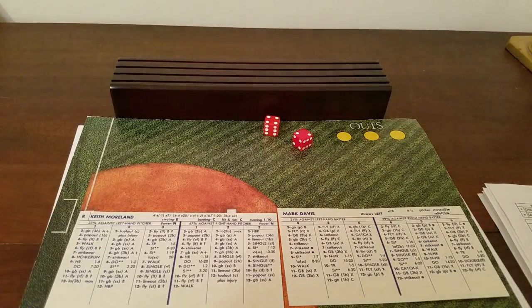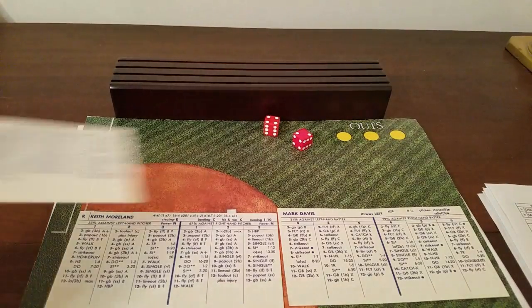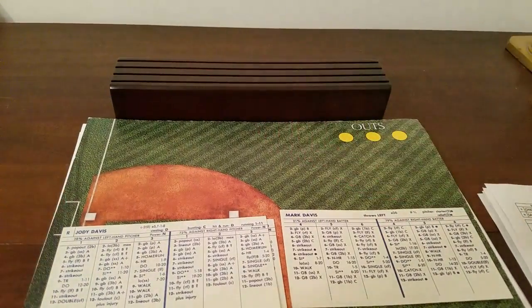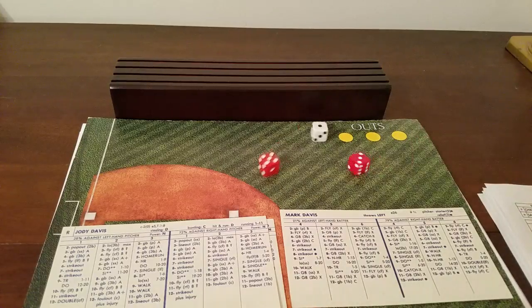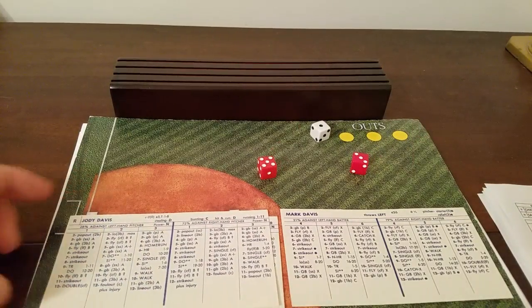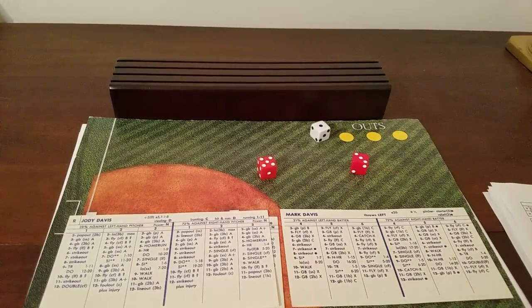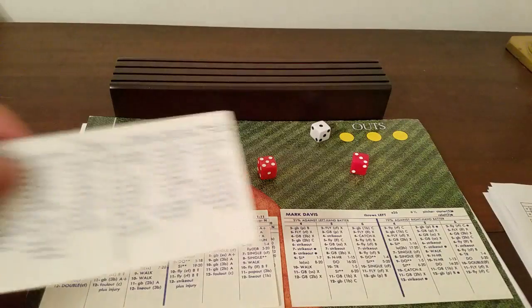And that'll bring up Jody Davis, the catcher. See if they can't take advantage of the error. It is a 1-8 against the lefty, and that's a strikeout. So 1 away. And that'll bring up Ron Cey, the Penguin.